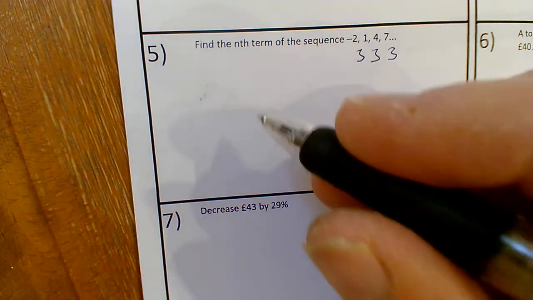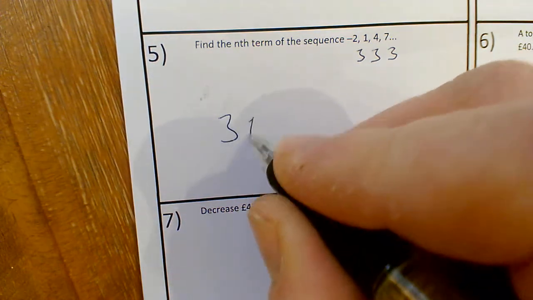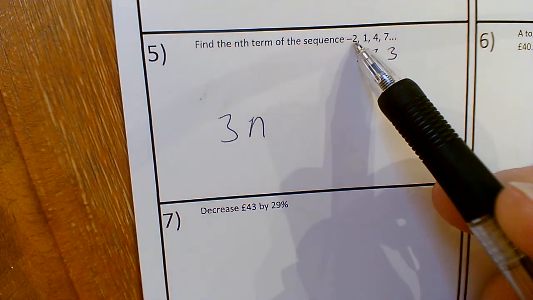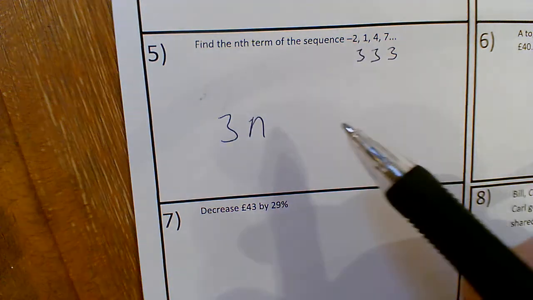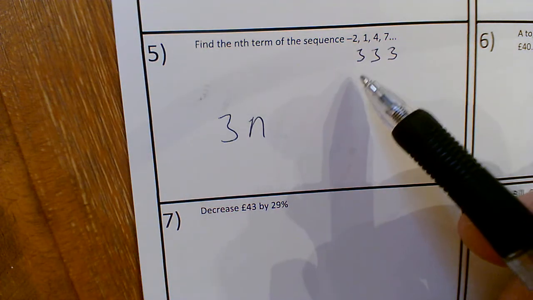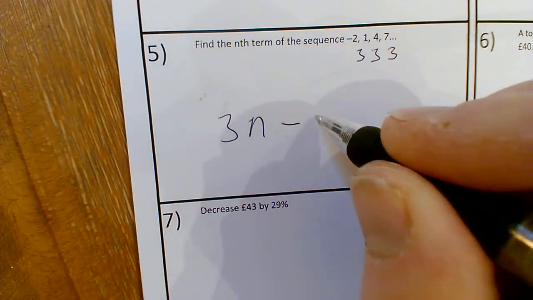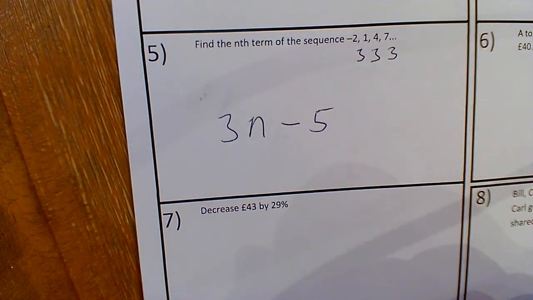Because it's going up by 3 each time, it's 3n. But my first number isn't 3, my first number is negative 2. How do I get from 3 back down to negative 2? Well, I have to subtract 5. 3 take away 5 is negative 2. And that's the nth term, 3n minus 5.